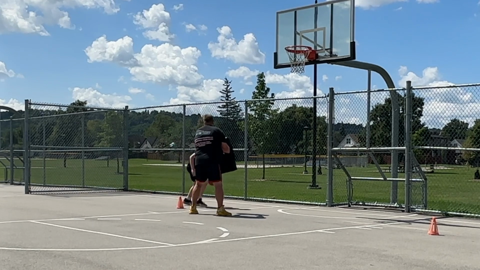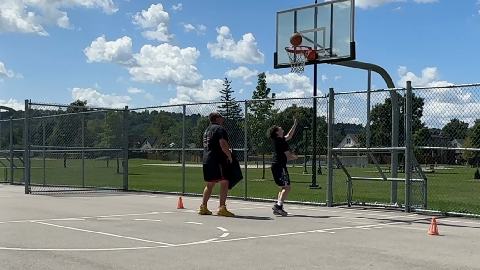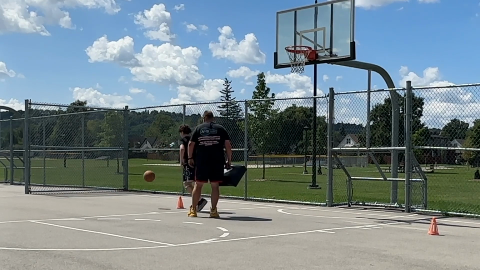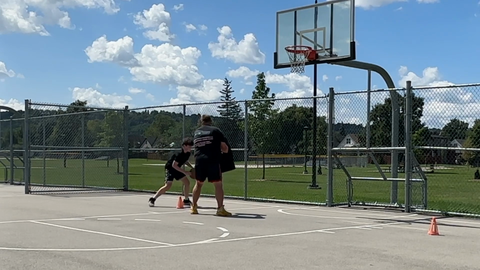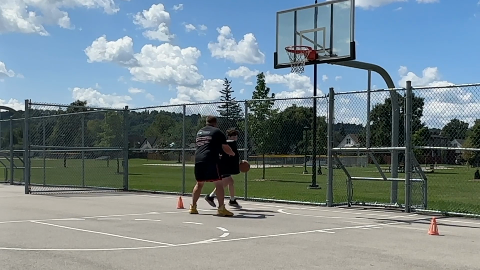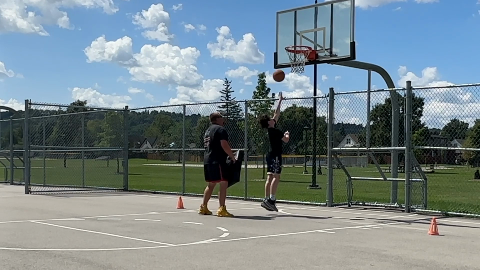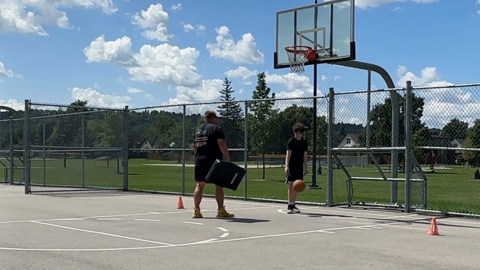This is extremely important. In the low post, if you do not make body contact first with your defender, you are going to be the one at the disadvantage. However, if you make contact first with your defender, you, as the offensive player, will have the advantage. And this is a skill that we need to teach everybody. This is not just a low post center skill. This is a skill that every guard needs too.